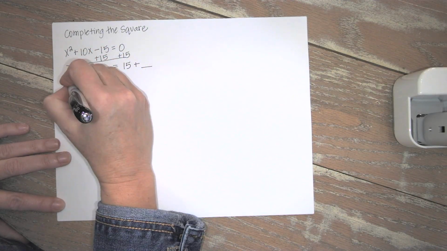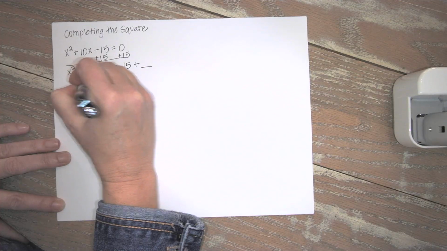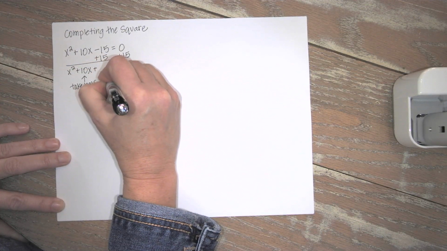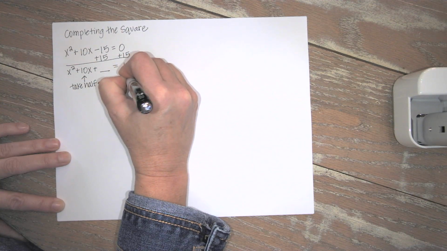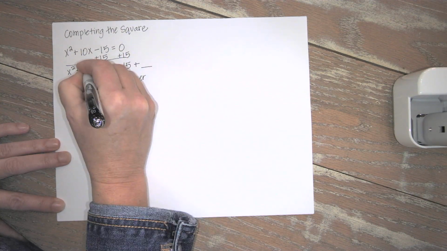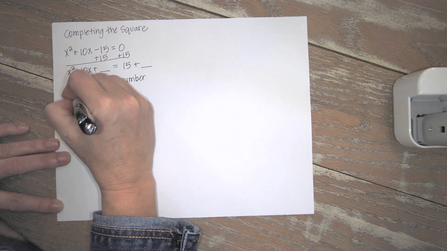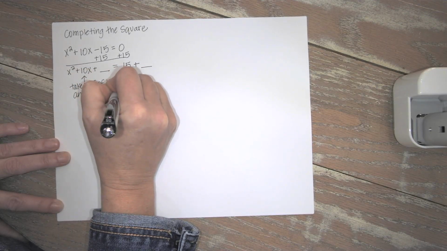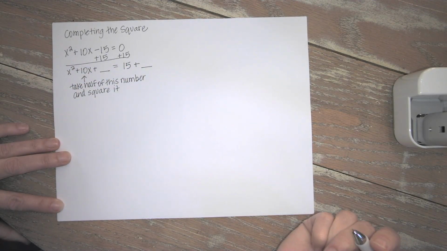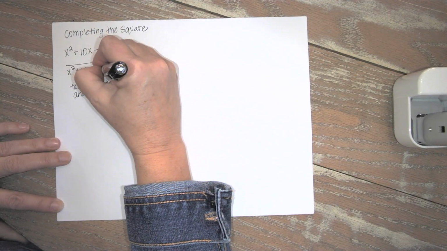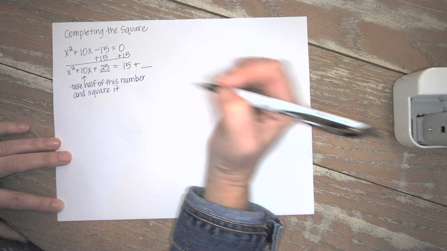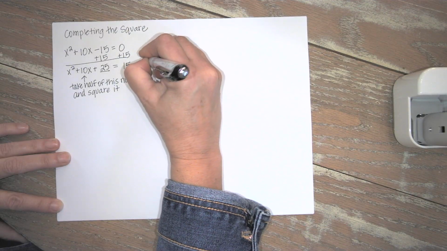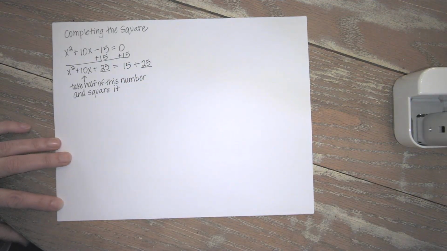So to find that number, we're going to always take half of the number in front of the x and square it. We have a positive 10 right there. Half of 10 is 5, and 5 squared is 25. So that's what goes in the blank. Because we're adding 25 on this side of the equation, we've got to add 25 on this side as well.